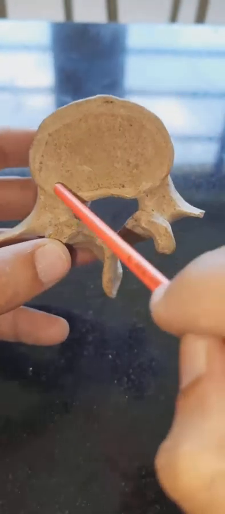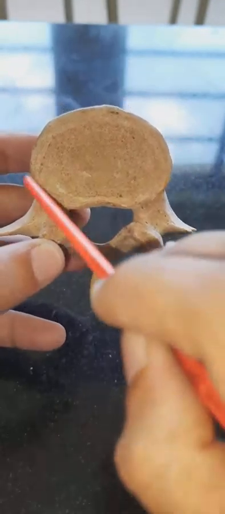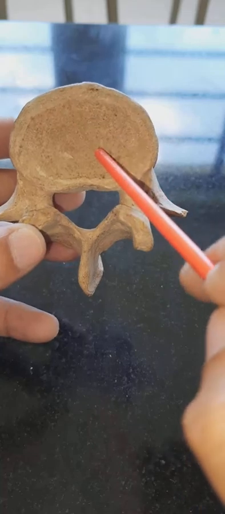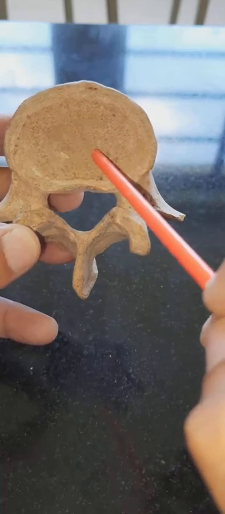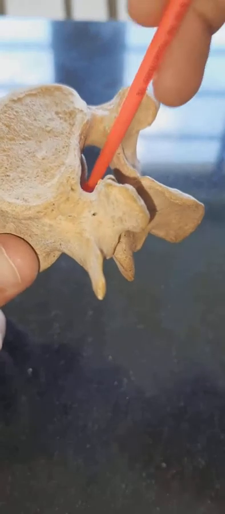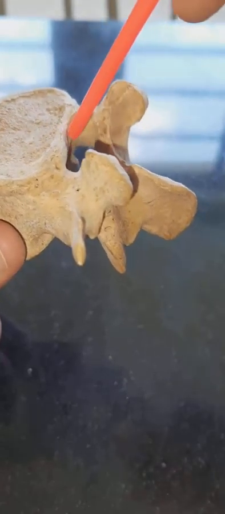This is the fifth lumbar vertebra, and you can see the massive size of the body. The body is the largest of all the lumbar vertebrae. If you see the height of the anterior surface of the body, it is more as compared to the height of the posterior surface of the body.